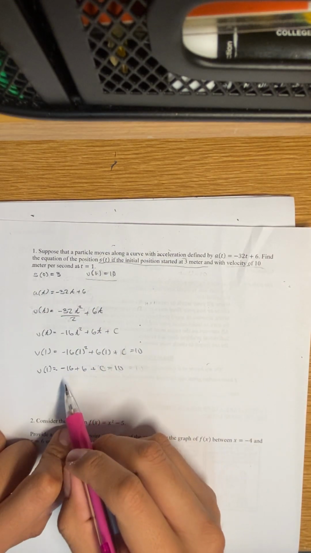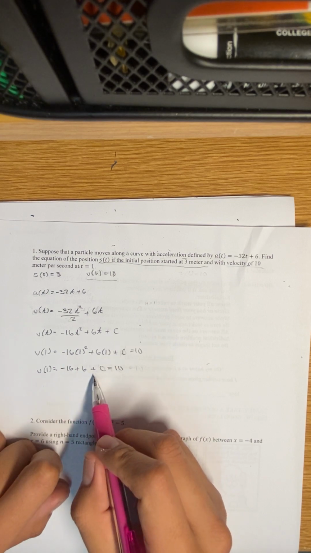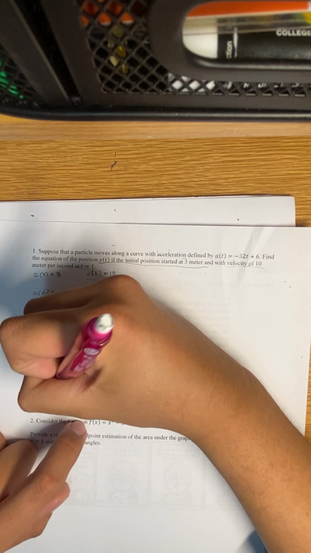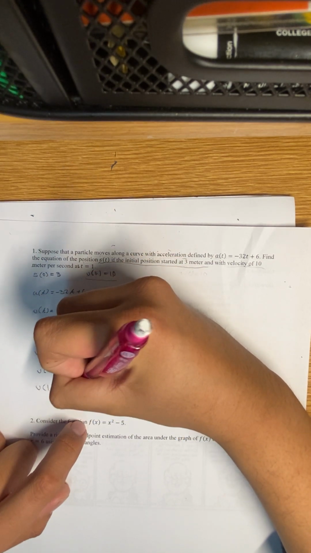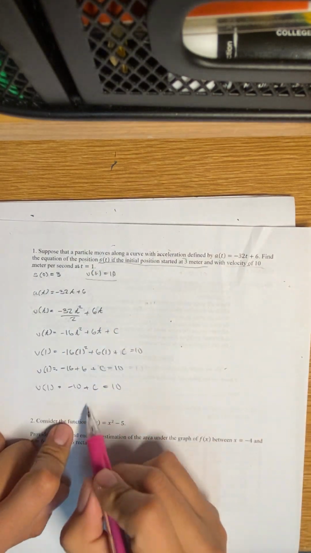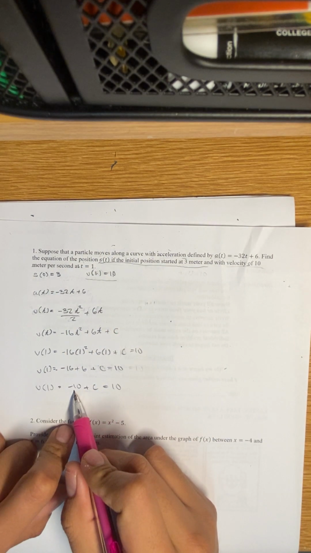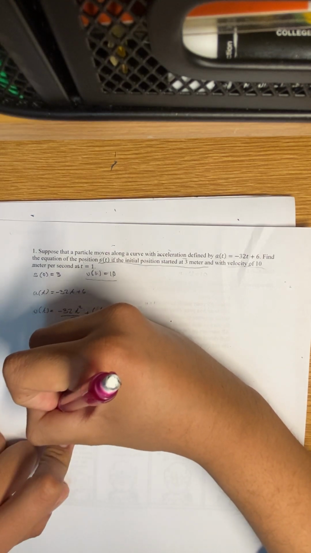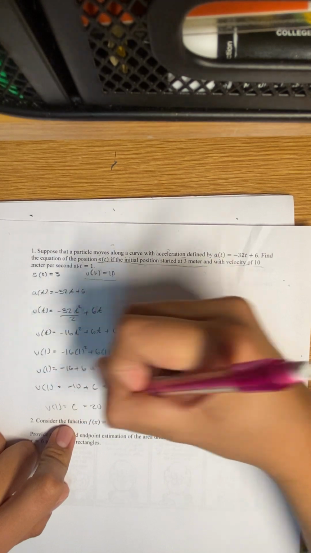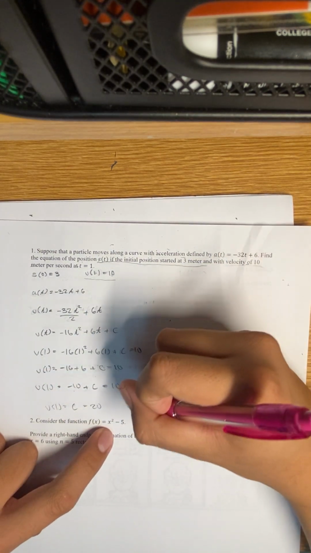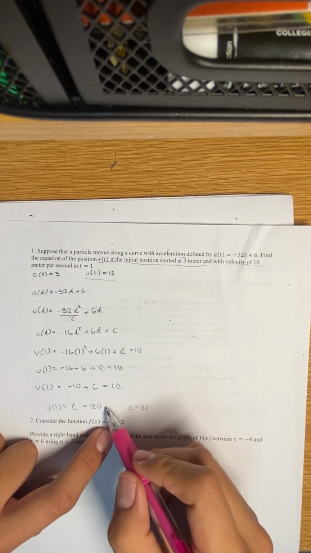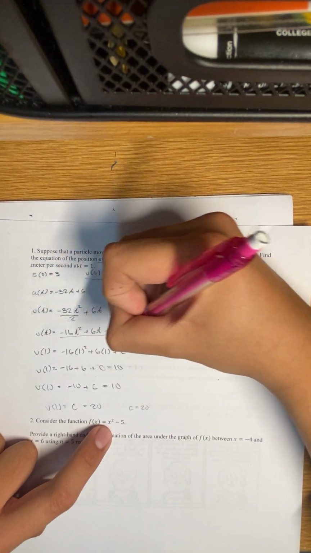So in this case, we have negative 16 plus 6 plus c equals 10. So we can simplify that even more. We have negative 10 plus c equals 10. So in this case, we have to isolate c by itself, so then we add 10 to the other side. So c equals 20, because you're adding 10 to the other side. So your c equals 20, and therefore you can plug that back into this equation here.